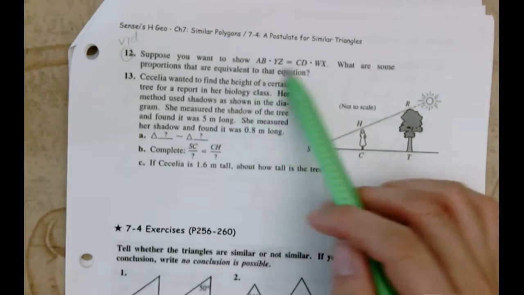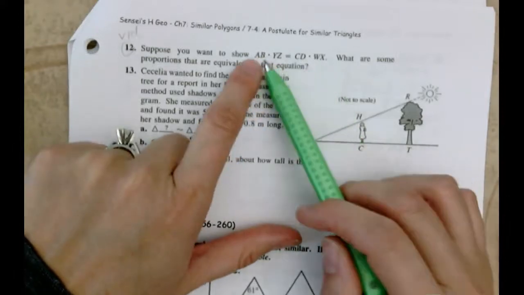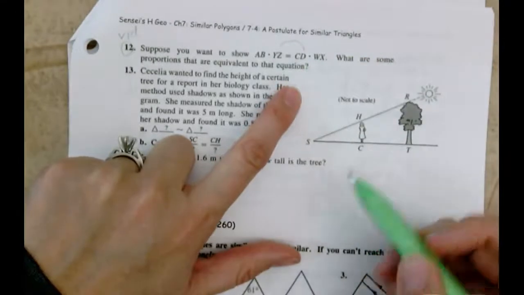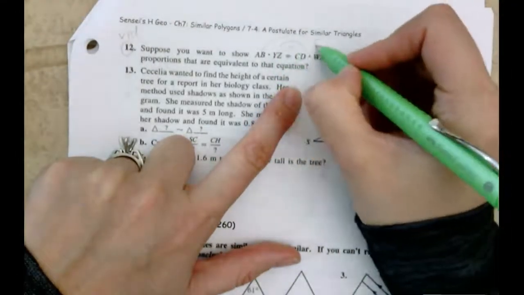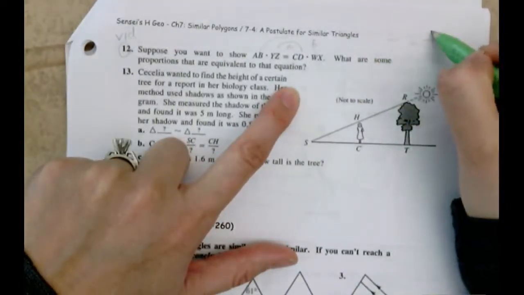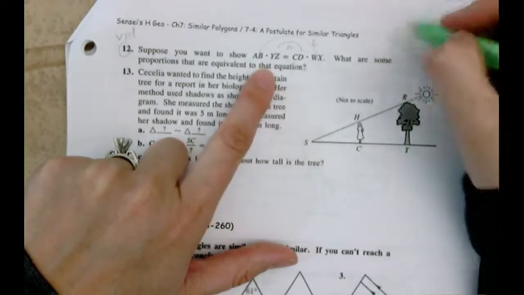Okay, so if these are equivalent, right? This times this is this times this. These are means and these are extremes, right? So this is mean and extreme. So when you do a fraction, mean is gonna go here, right? The middle two, and the extreme is gonna be first and last.